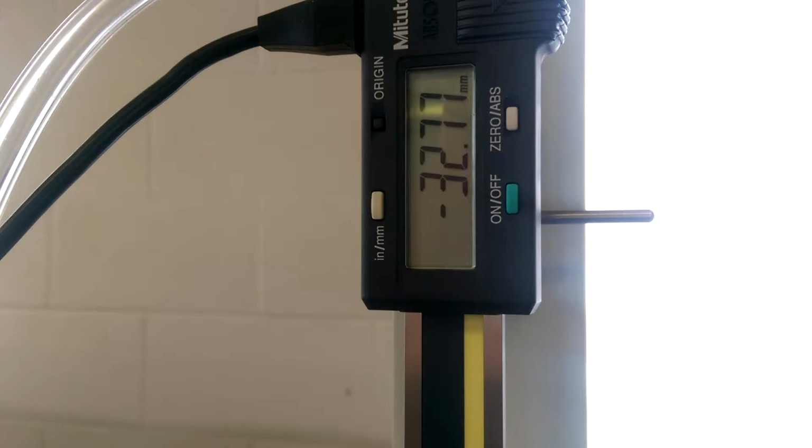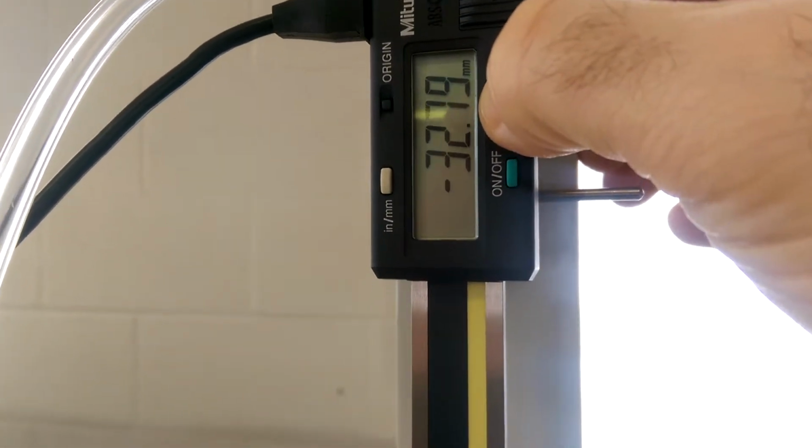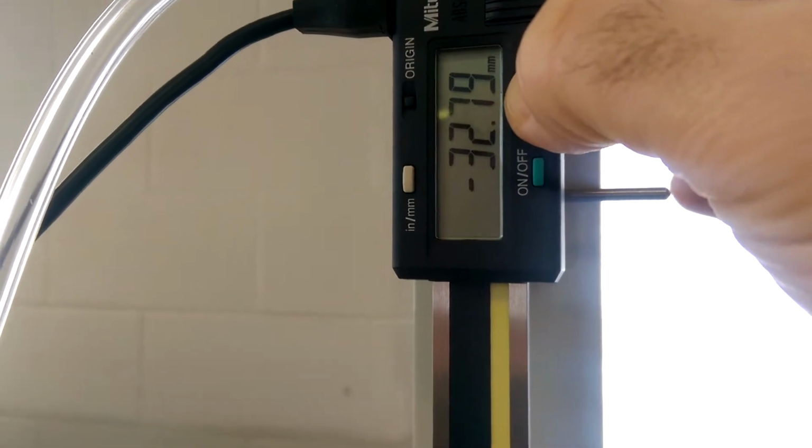Then, after it's positioned, you're going to come up here and zero. You can see right here, this button is meant to zero the digital display. So press it in. You should need to hold it for a few seconds, and it should zero. So right now it's at a zero position.